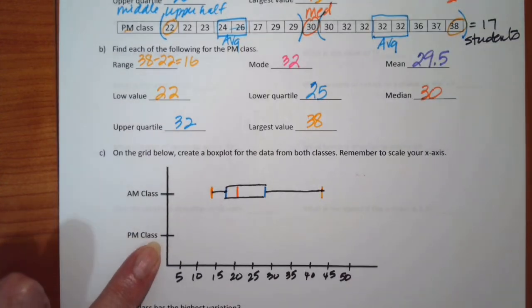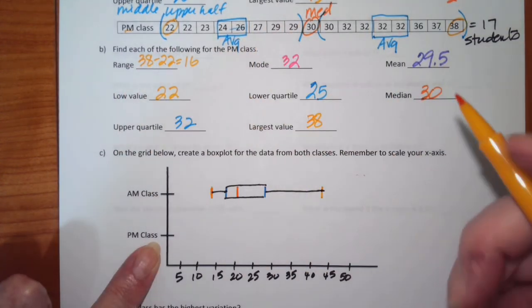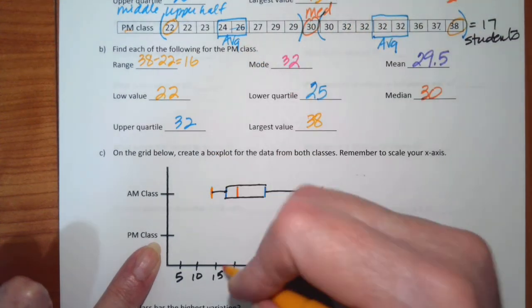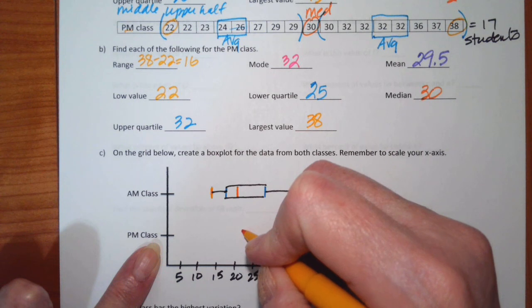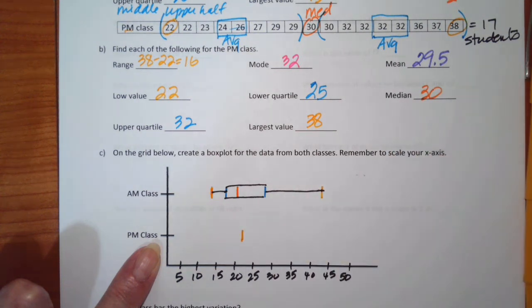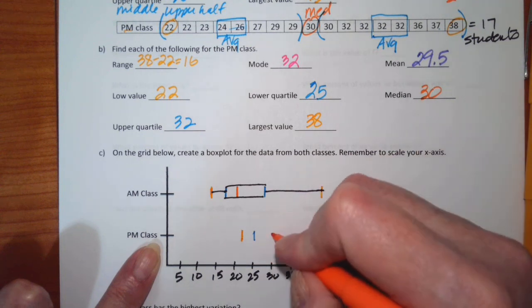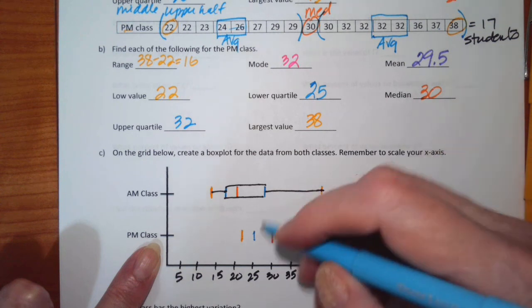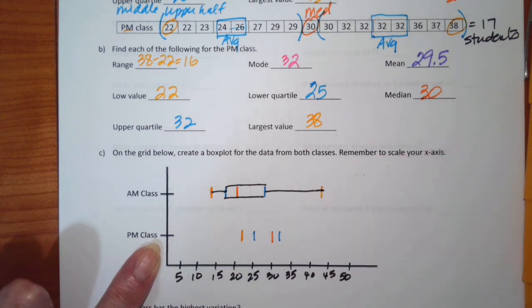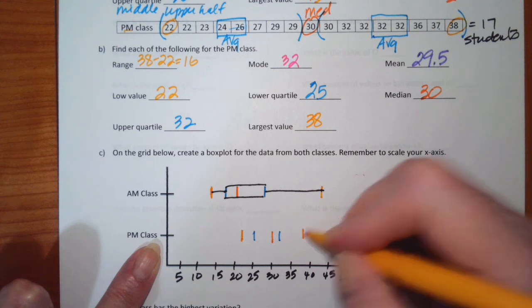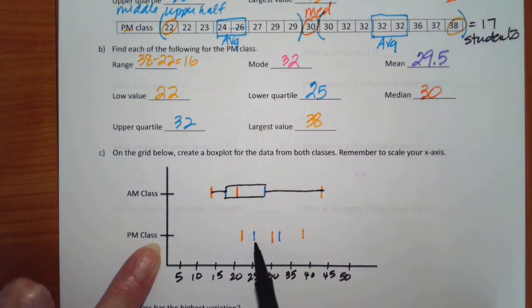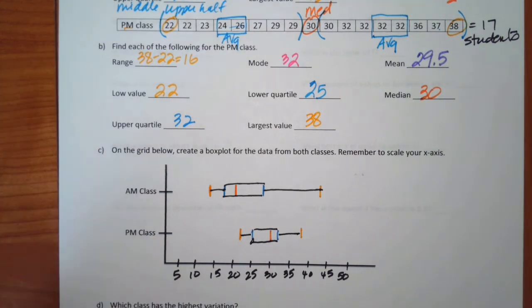Okay, we're going to do the same thing here for the PM class. Our smallest value is 22. Oh, that's way over here. Our lower quartile is 25. Our median is 30. Our upper quartile is 32. And our largest value is 38. So again, a box around the values in the middle and whiskers to the ends.